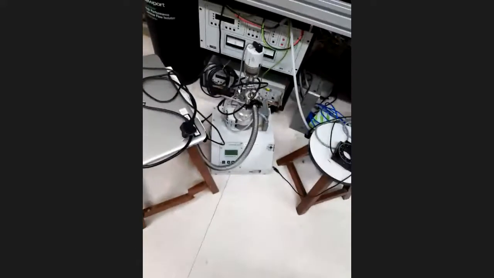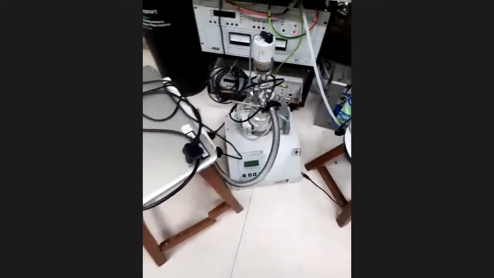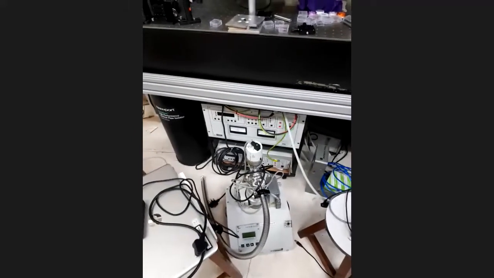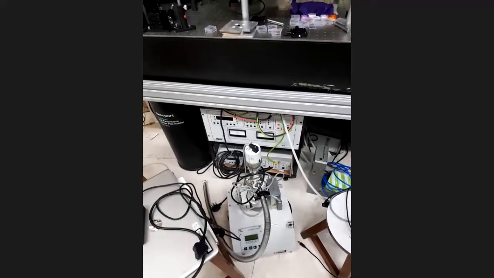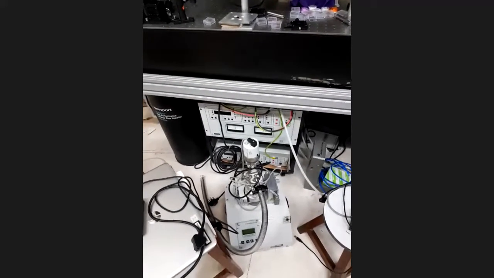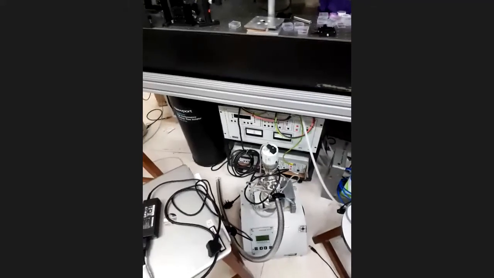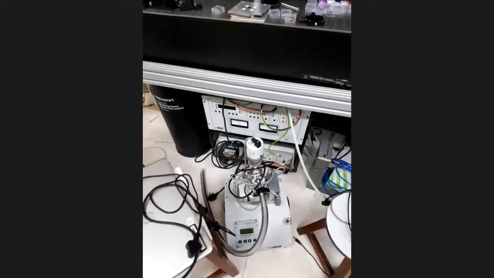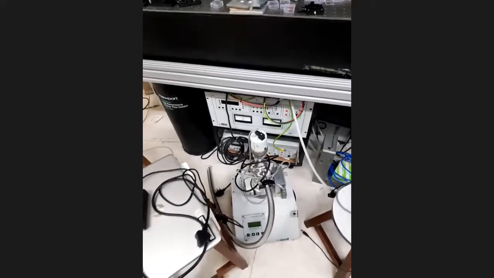There are lots of pumps here. This is a vacuum pump. As I said, the cryostat needs to be pumped before going to low temperatures. If we do not pump it, at 77 Kelvin the nitrogen is going to liquefy. Air has more than 70% nitrogen in it.